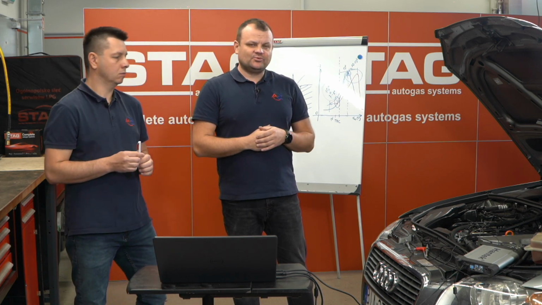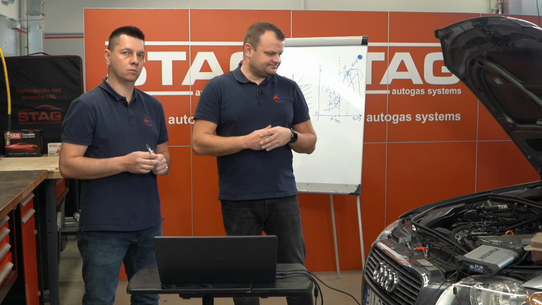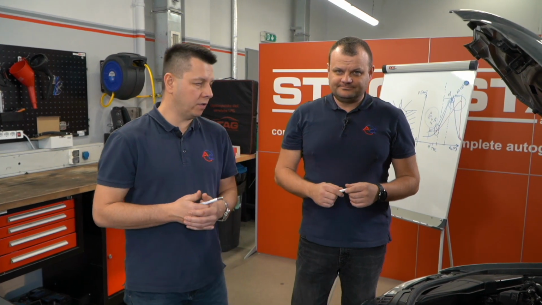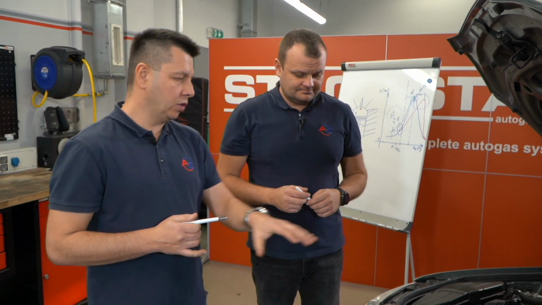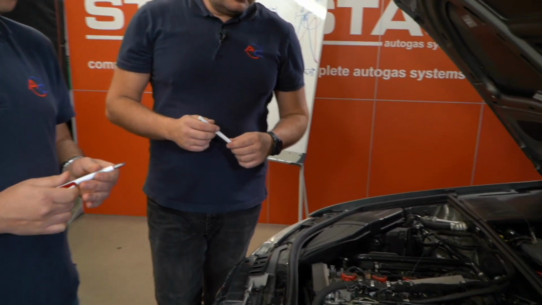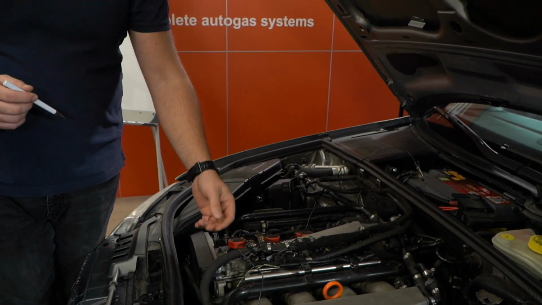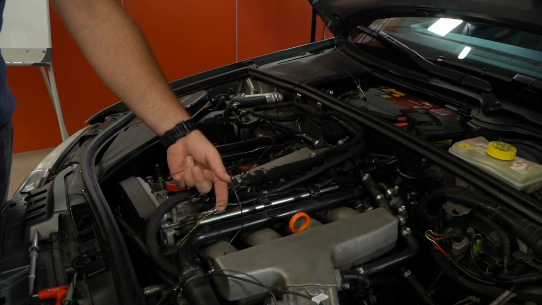So the next step, we'll start the engine, we'll connect the oscilloscope, show you how the signals look, and so on, step by step. We'll try to figure out and explain everything to you. Okay, we already have the engine running, and here in the engine compartment we have several sensors.